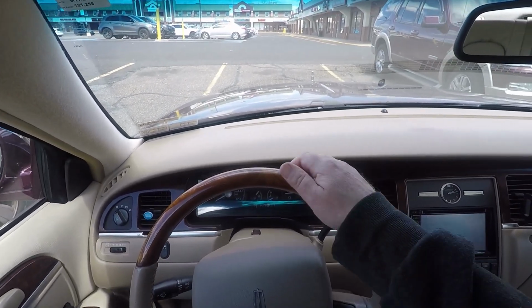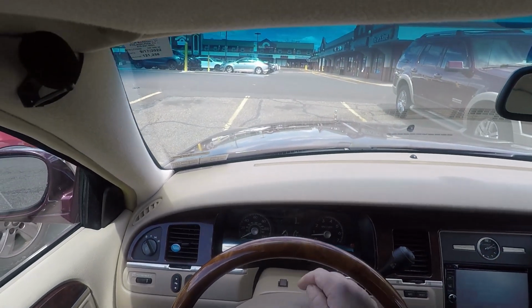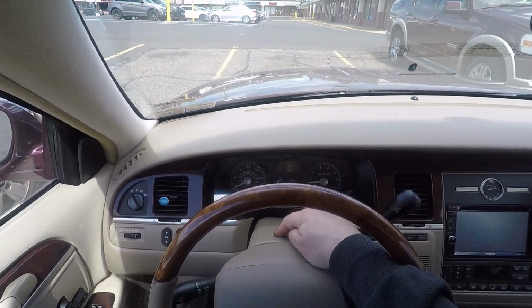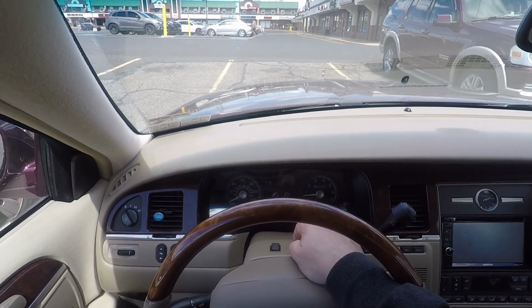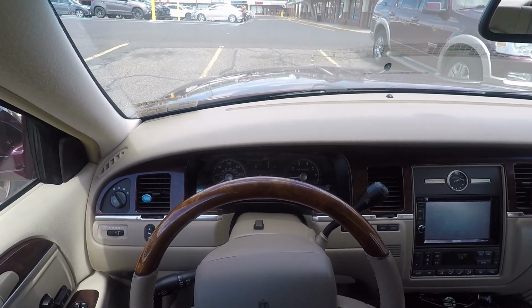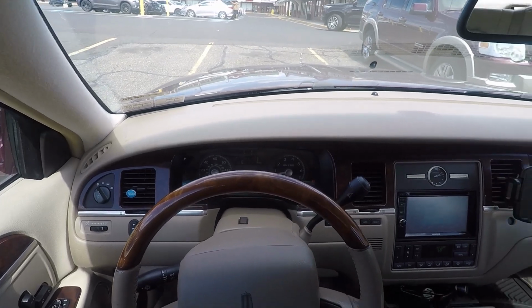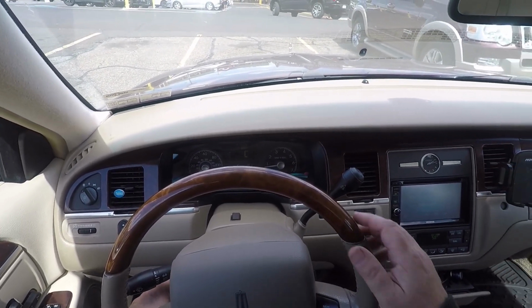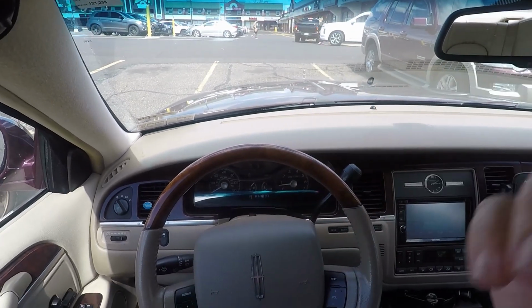Okay, your hazard lights in this car are right here on your steering column. Again, it's a triangle. Always a triangle for your hazard lights. You would press the button and your hazard lights will come on. Press the button again, your hazard lights are off. Okay, of course your horn's always in the center.